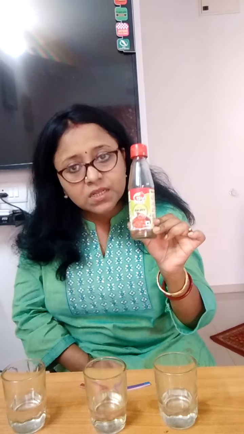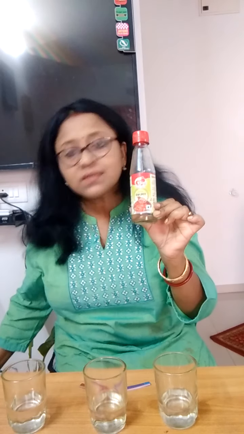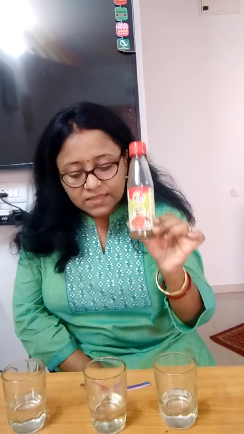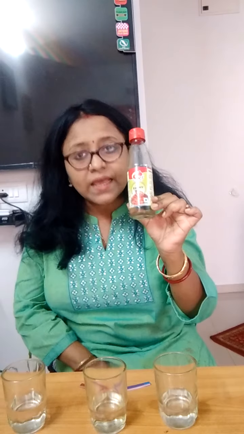So if we take some of the physical properties. Now this is a vinegar. As I told you, I'll be using household items. Now vinegar has an acid. Do you know the name of the acid? It's a mild acid. This is acetic acid. So this is an example of an acid.